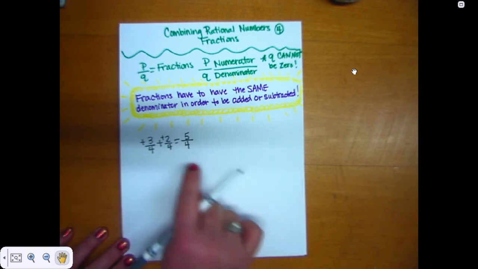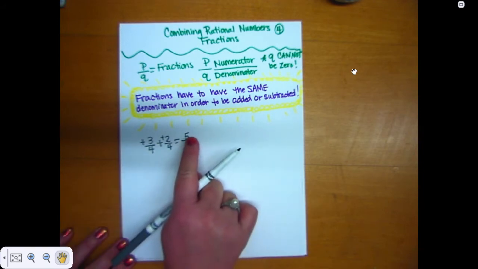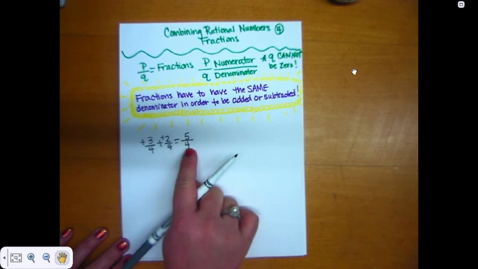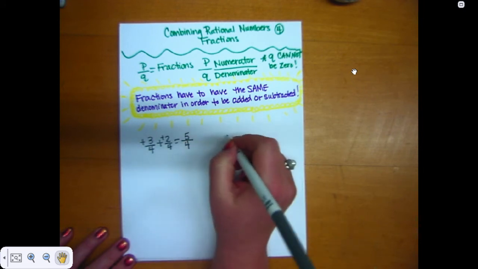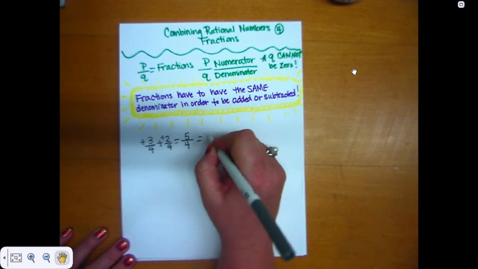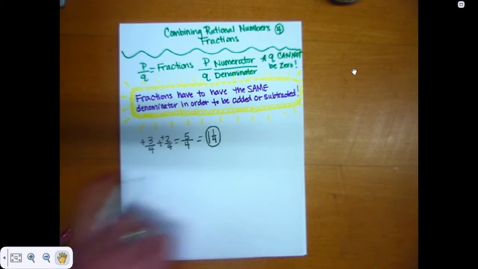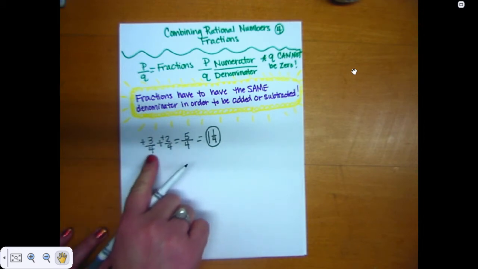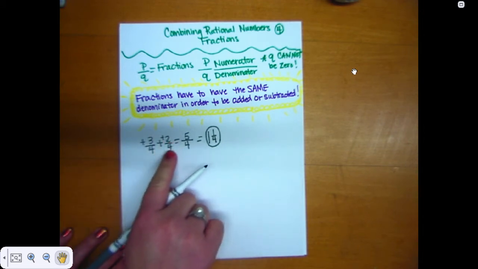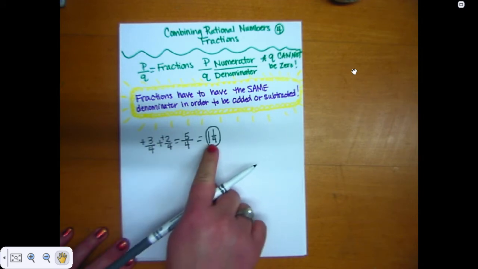So you have to reduce it by dividing the top number by the bottom number. So 5 divided by 4 is 1 1/4. So that would be my answer. So in other words, 3/4 of a pizza plus 2/4 of a pizza equals 1 whole pizza and 1/4.